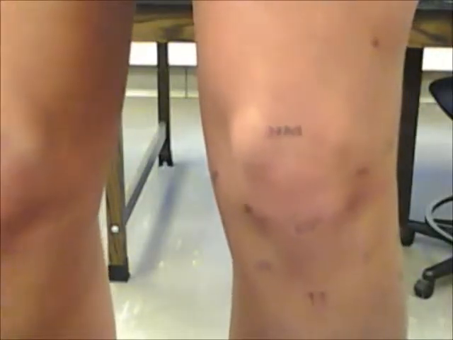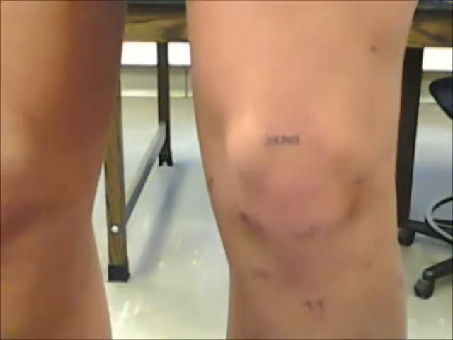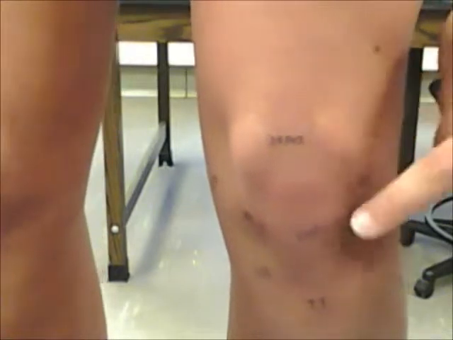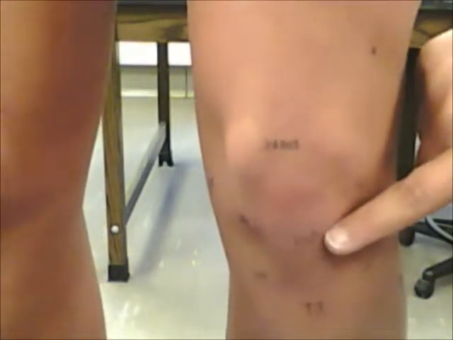And we have the lateral condyle, the medial condyle, the medial epicondyle, and the lateral epicondyle. Next, we have the patella. On top, we have the base, and on the bottom, you have the apex.